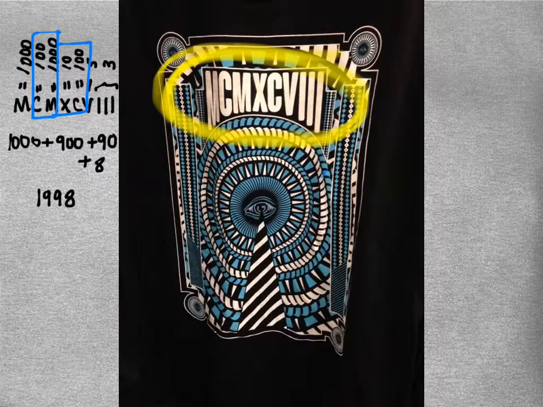So speculate with me. Why do you think that this value, what might it be representing on this particular shirt? Probably a year, right? What year were you guys born in? 96? 95?